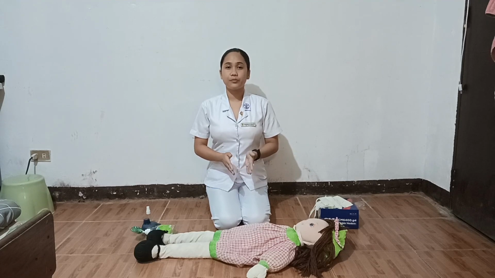Basic life support is an emergency management provided by the first responders and public safety personnel to people who are experiencing cardiac arrest or an obstructed airway.